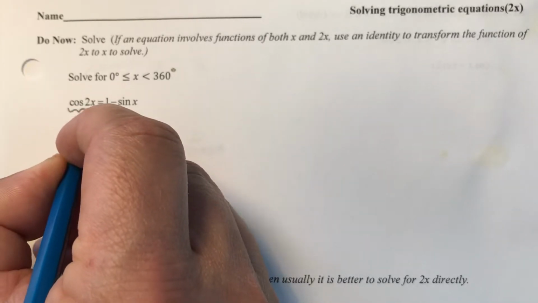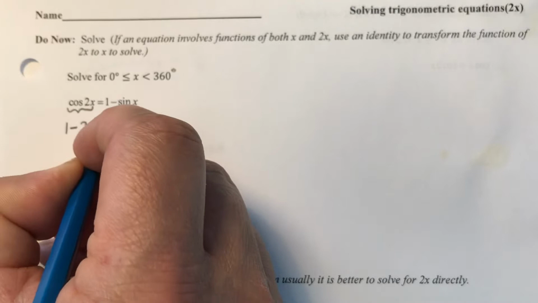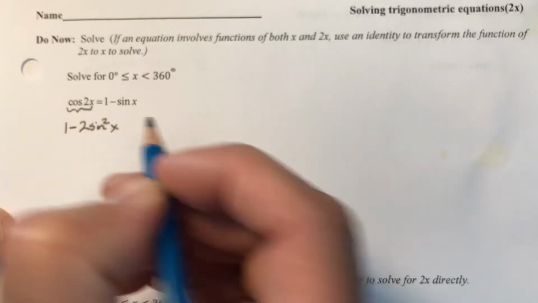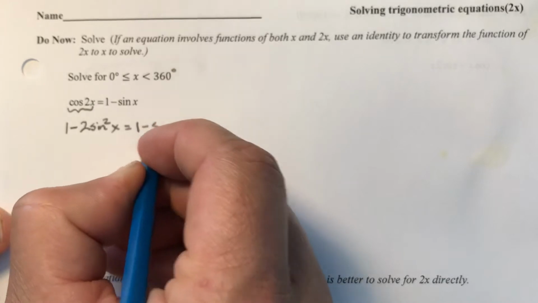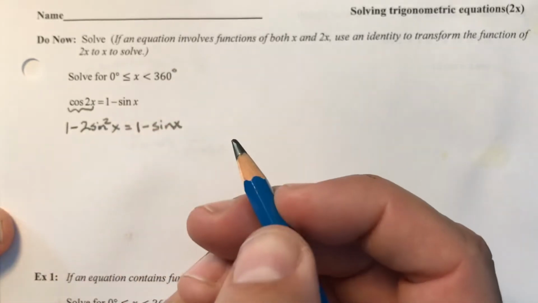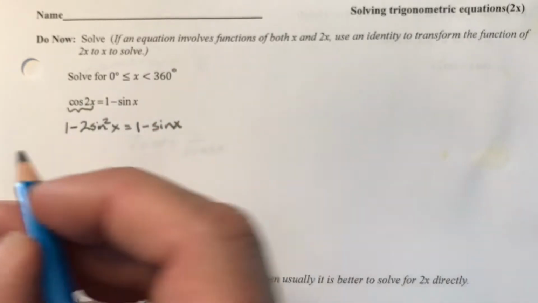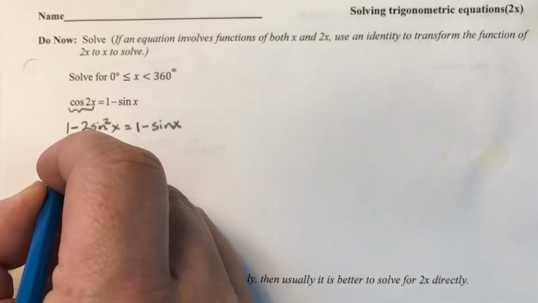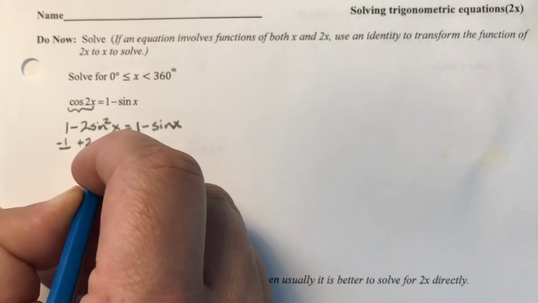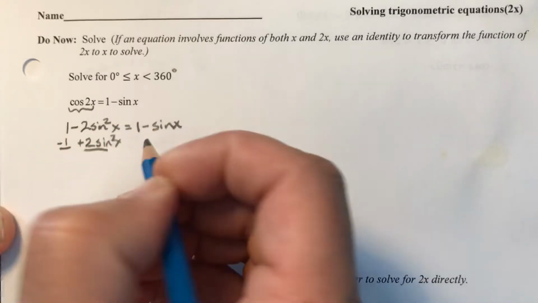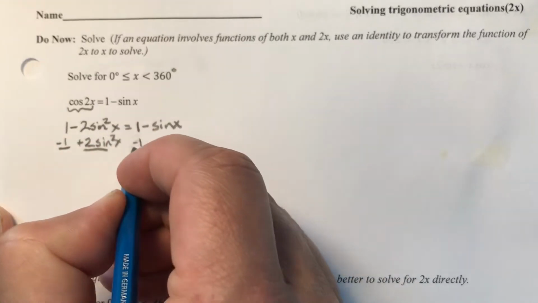I'm going to use 1 minus 2 sine squared x. And this right side still says 1 minus sine x. And you're going to get everything over to one side. So I'm taking all of these terms from this side and bringing them over here.